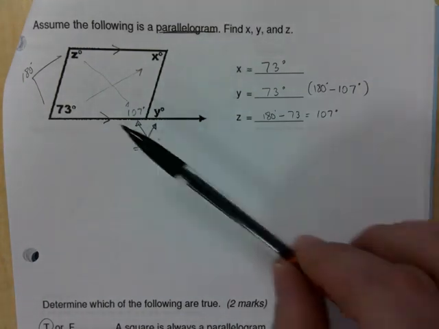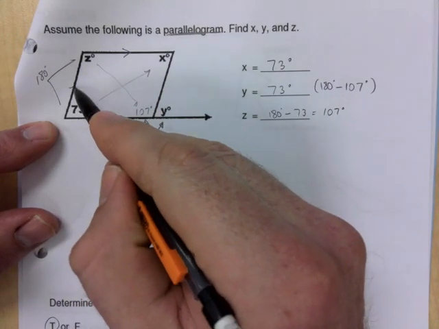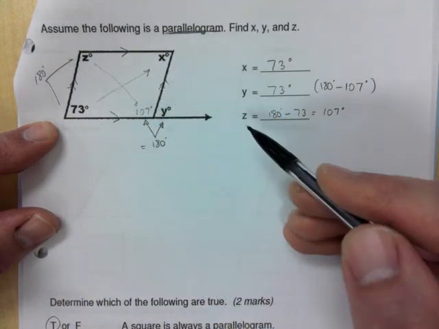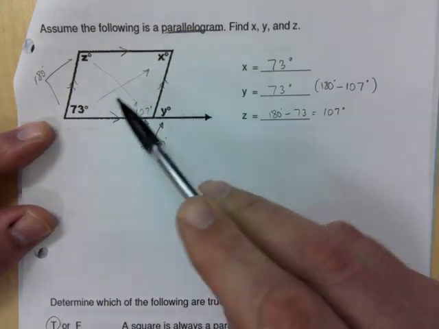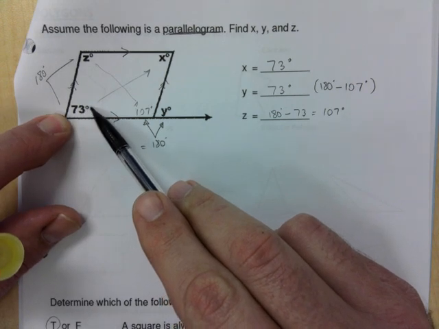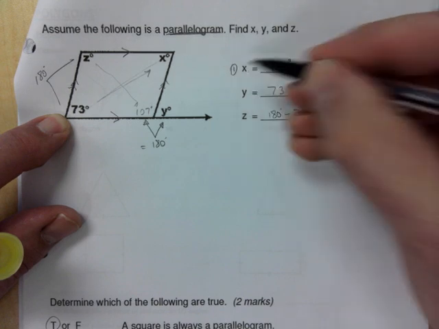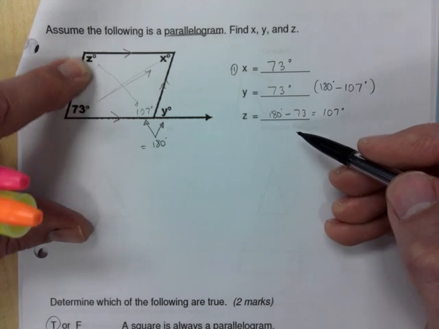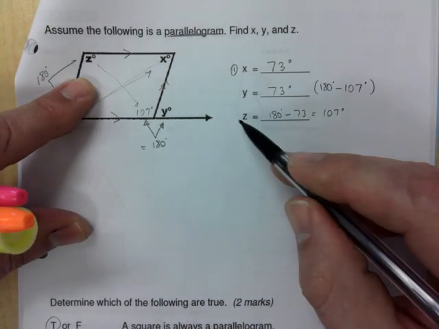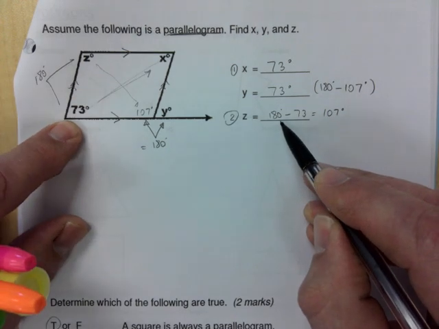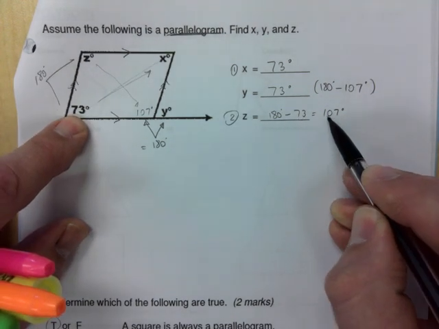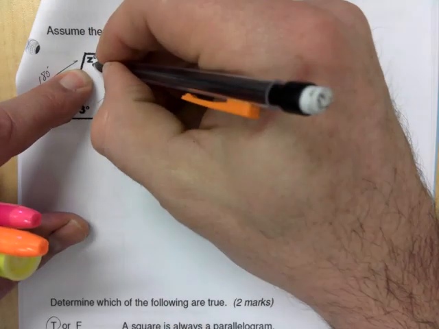So assume this is a parallelogram, right? So parallelogram, two pairs of parallel sides. And we know something about this, right? If the 73 is here, we know that the one across from it is 73 as well. So that's the first one I solved. Then I know that these two add up to 180, so I actually did this one next. I just went 180 minus the 73, gave me the 107 up here.